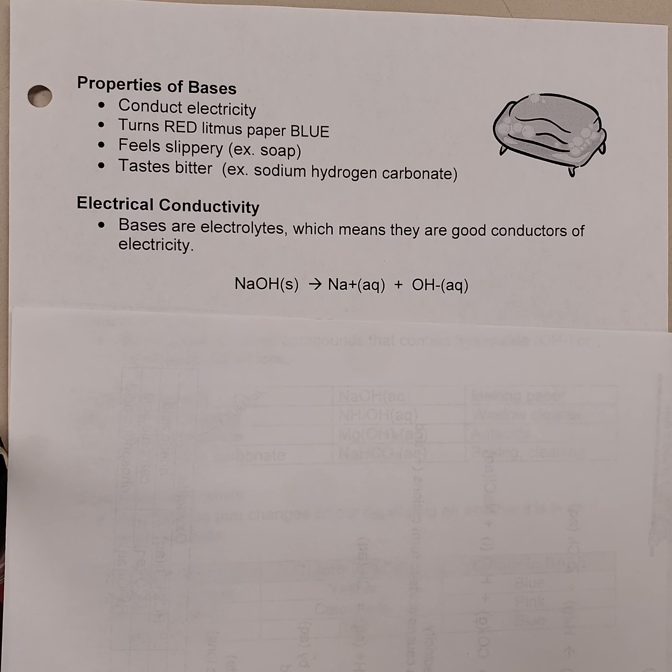blue. In terms of its texture, bases are often used in cleaning products, and they give soap its slippery texture. In terms of taste, bases have a bitter taste. So if you've ever had an opportunity to taste sodium hydrogen carbonate or baking soda, it does have a bitter taste. So the reason why bases are electrically conductive is because they can form ions.